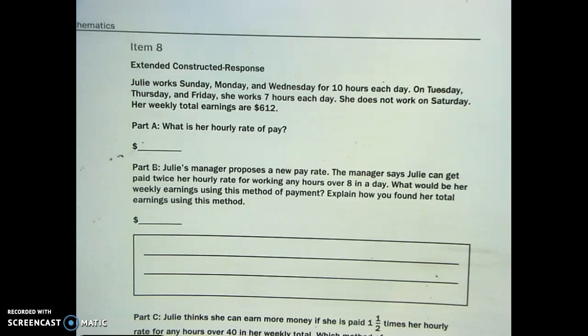Julie works Sunday, Monday, and Wednesday for 10 hours each day. On Tuesday, Thursday, and Friday, she works 7 hours each day. She does not work on Saturday. Her total earnings are 612. So the total is 612.